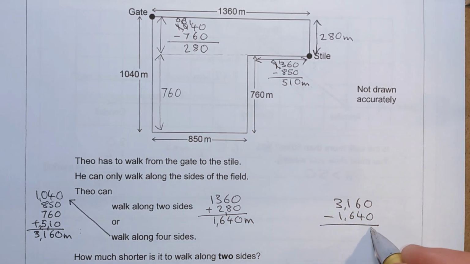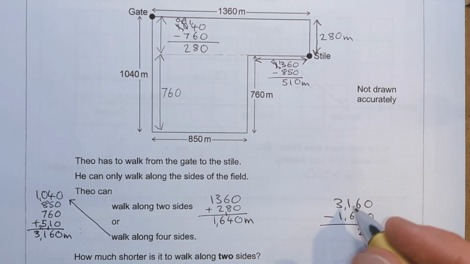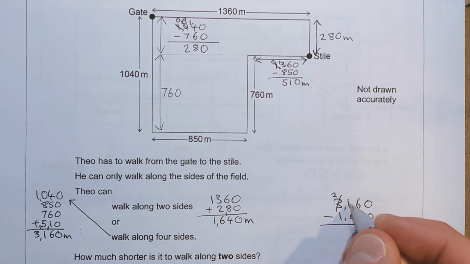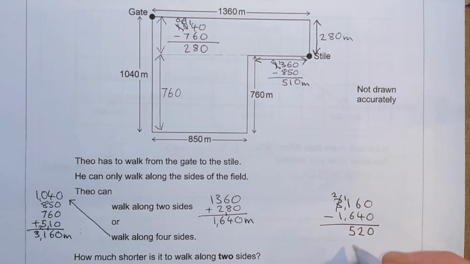0 minus 0 is 0. 6 minus 4 is 2. 1 minus 6 we can't do because 6 is bigger than 1. Reduce that to 2, so we've got 1 here. 11 minus 6 is 5. 2 minus 1 is 1. So our answer is going to be 1,520 metres.